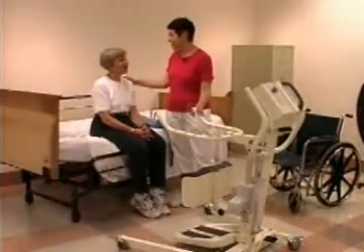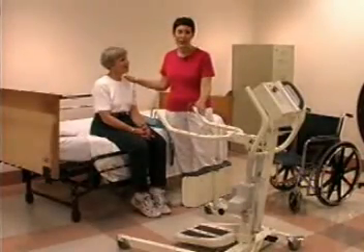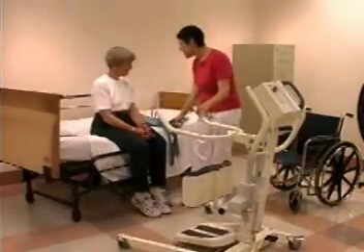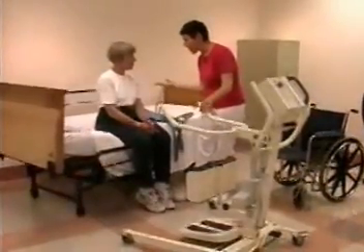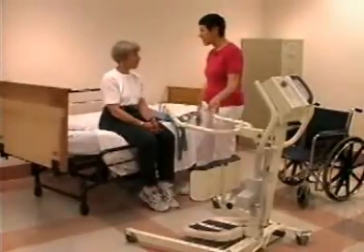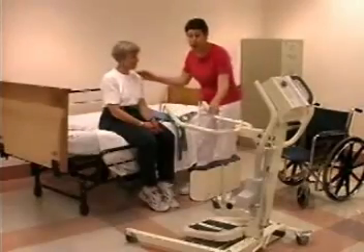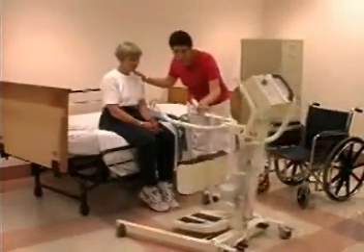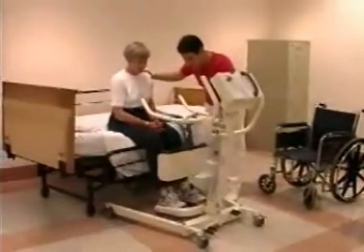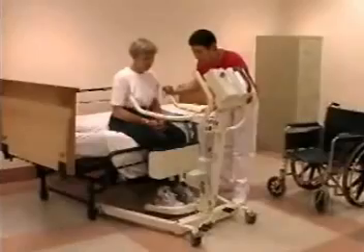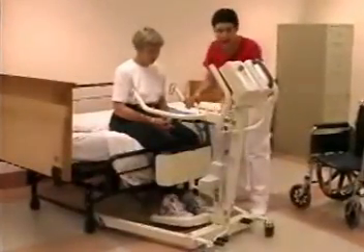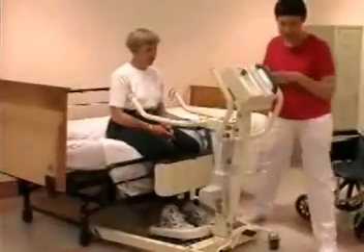Our patient, Mrs. Johnson, and I are now going to demonstrate the standing lift for you. Mrs. Johnson, this lift is going to lift you up from the edge of the bed over to the wheelchair. It's going to be comfortable and safe, and I'm going to explain exactly what you need to do. First of all, I'm going to be moving the lift closer to you, and I'd like you to put your feet on this platform. I'd like your knees to be comfortably up against this padded area. Okay? And I'm going to lock the base.